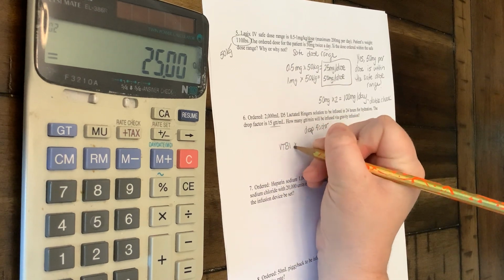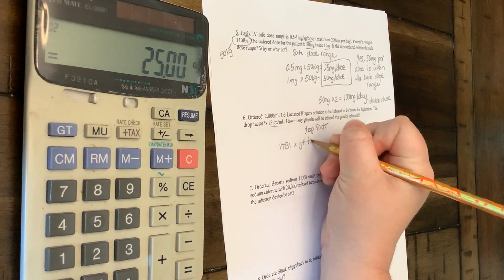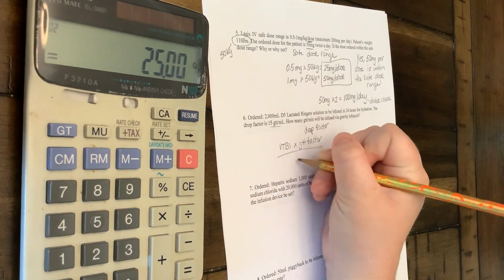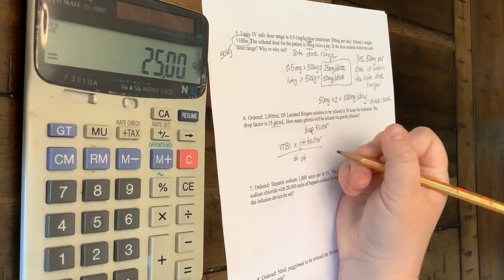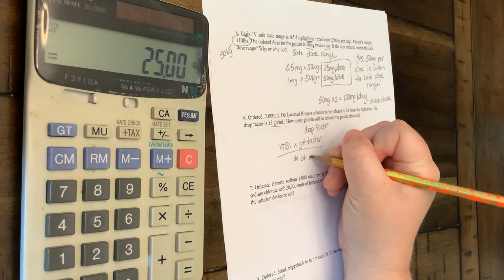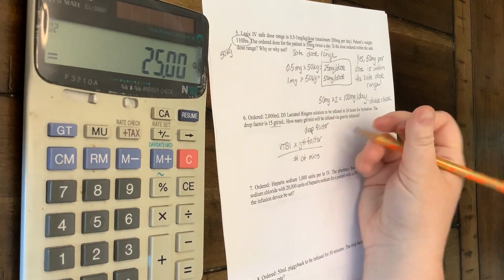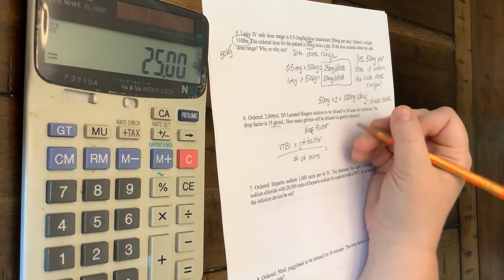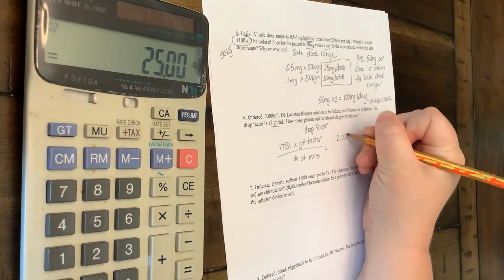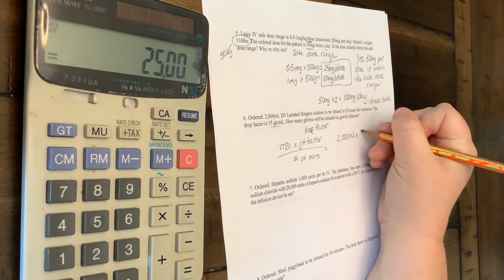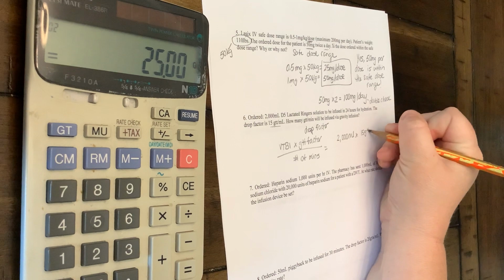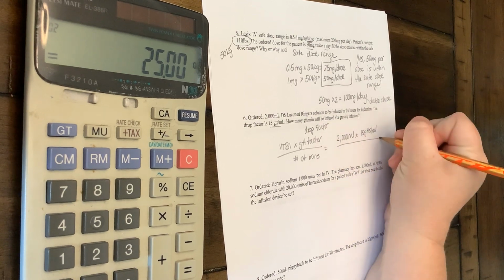Equation is volume to be infused times drop factor over number of minutes. And our volume to be infused is 2,000 milliliters. Our drop factor is 15 drops per milliliter.